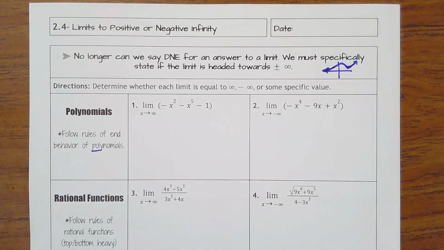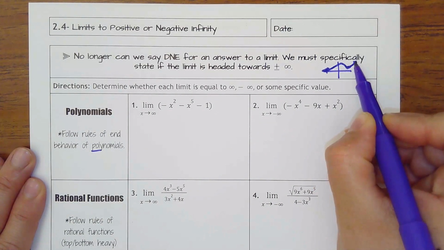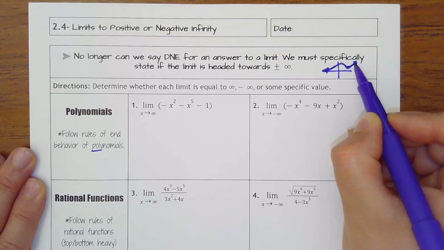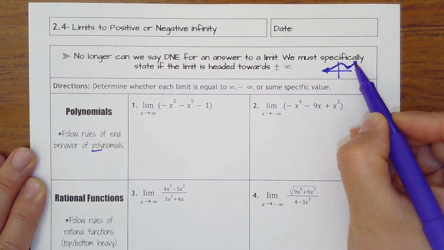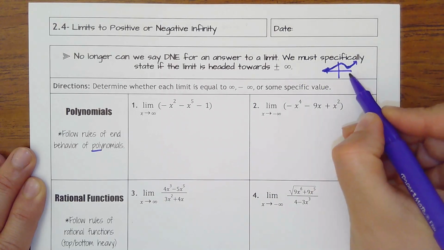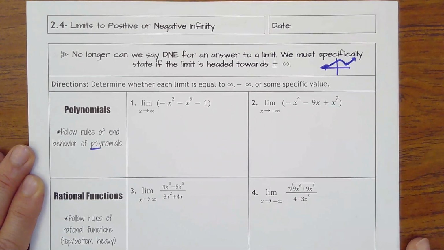Lesson 2.4 is limits to positive or negative infinity. So basically saying as x goes to the right, what are the y values doing? No longer can we use an answer of does not exist. You have to have some kind of numerical value, or if it does not exist, actually it's a slant asymptote, but it means that it's either going up forever, so we would say positive infinity, or it would go down forever, go to negative infinity. So we have to be a little more specific.